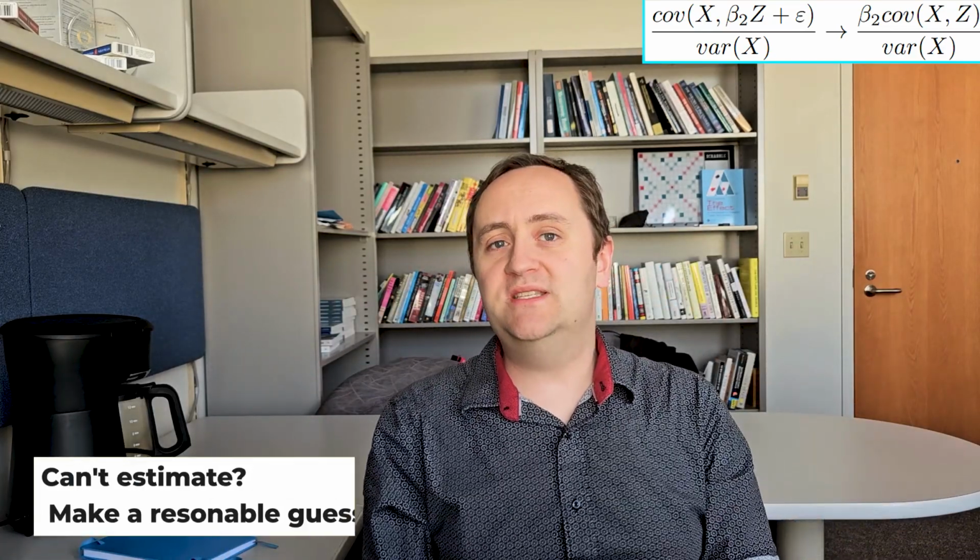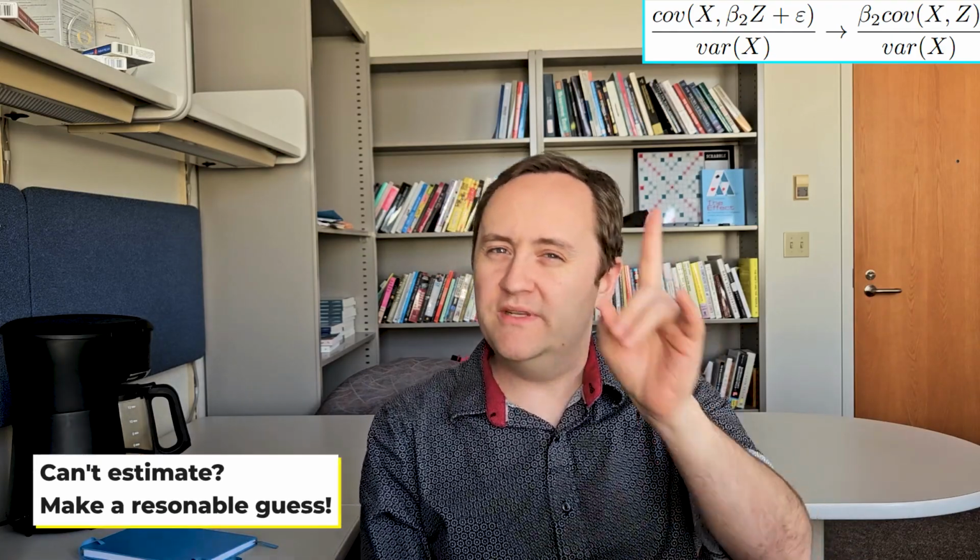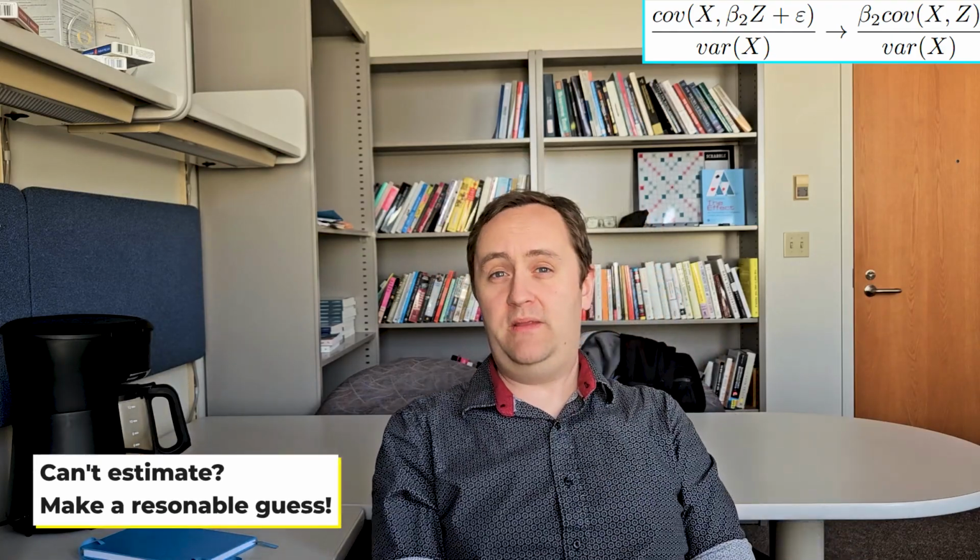So what can we do then? Well, we can't necessarily estimate beta 2 or the covariation between x and z, but what we can do is say, well, let's think of some reasonable ranges for what those two values might be. And if we have reasonable ranges, then we can bound how large we think the bias might be. I'm not going to be able to tell you exactly how large the bias might be. If I could, then we could identify the estimate by just subtracting that bias out.